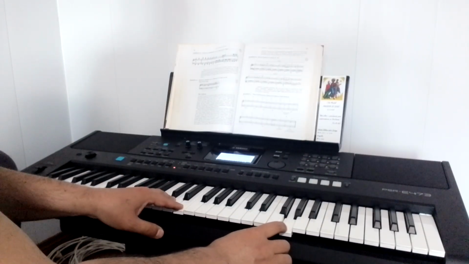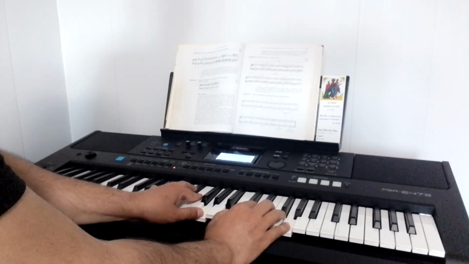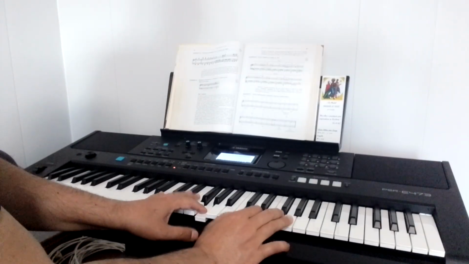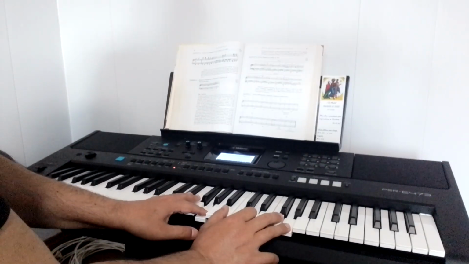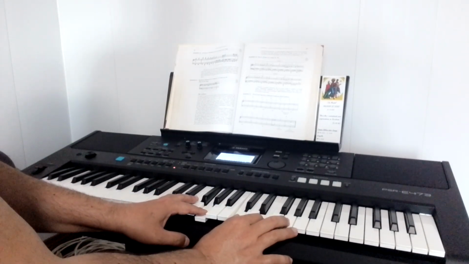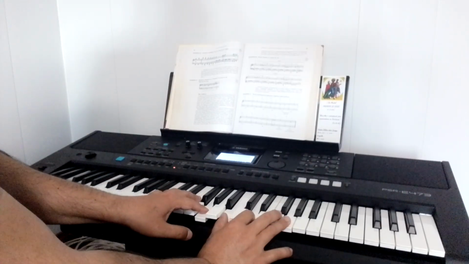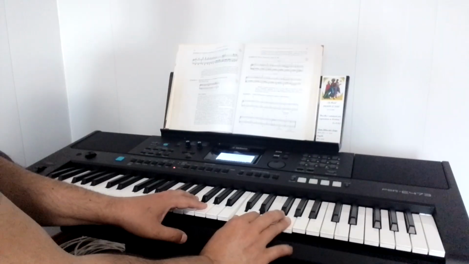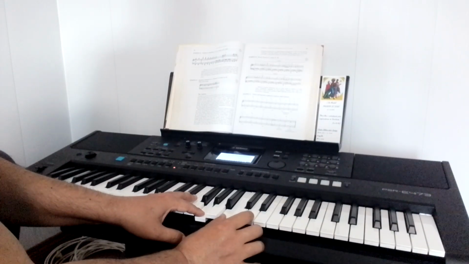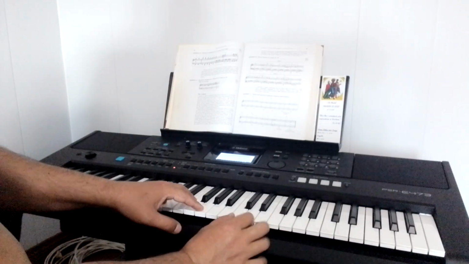If you fill in the voicings, oh sorry, I moved to G. So I'm playing G, B, D, G on top, then C, C, E, G.